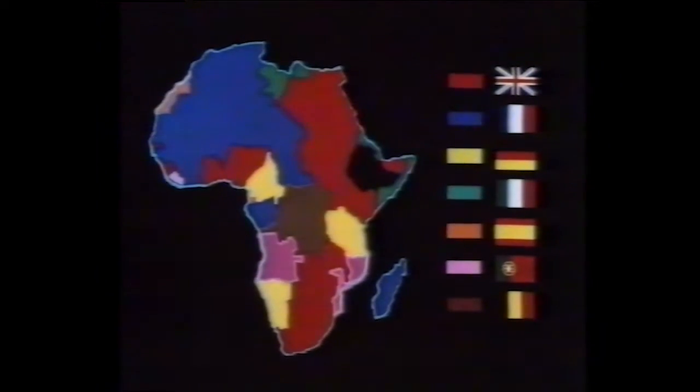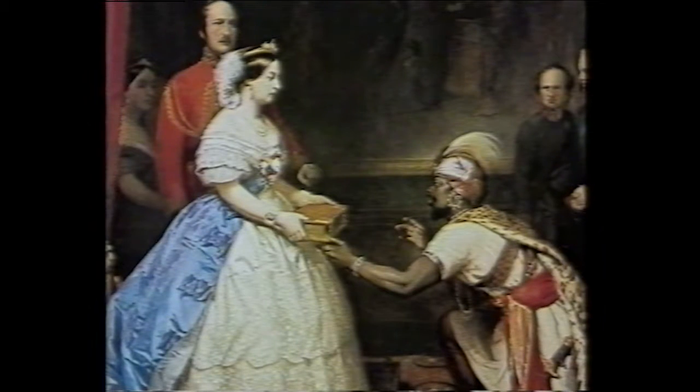I suppose that one of the finest paintings that I've come across that represents this whole business of savagery and civilization is a painting in the National Portrait Gallery, which shows an African king kneeling to receive the Bible from Queen Victoria. And it seems to me that in this painting are all the elements. This painting almost sums up what imperialism was about.